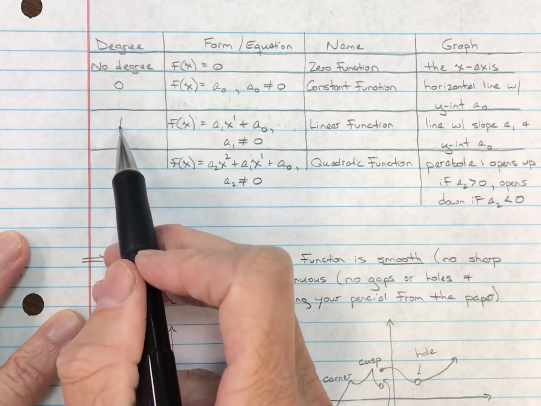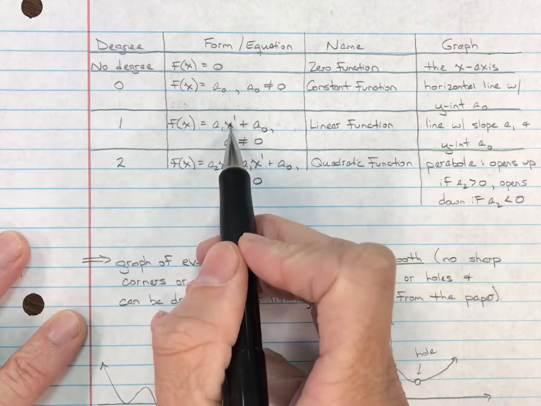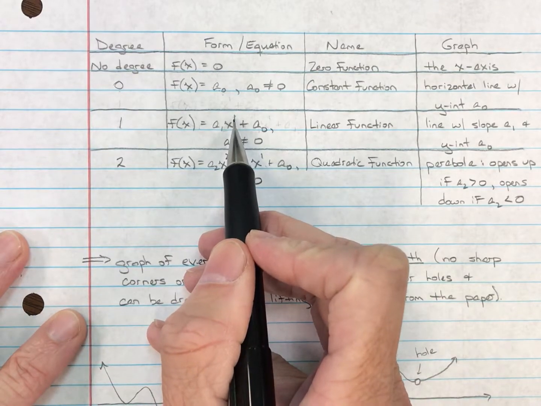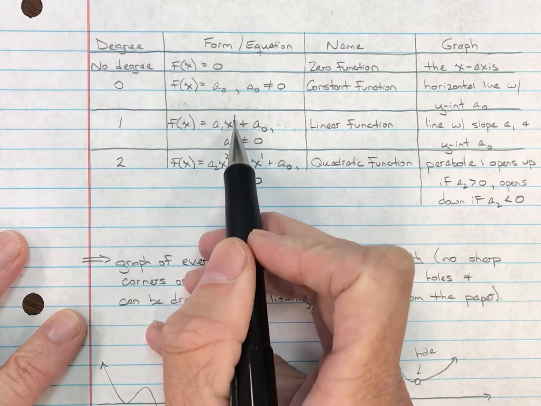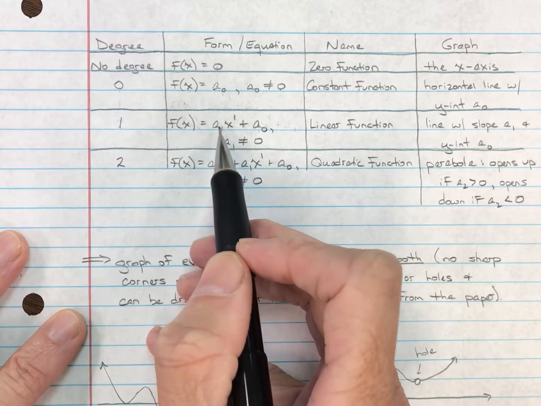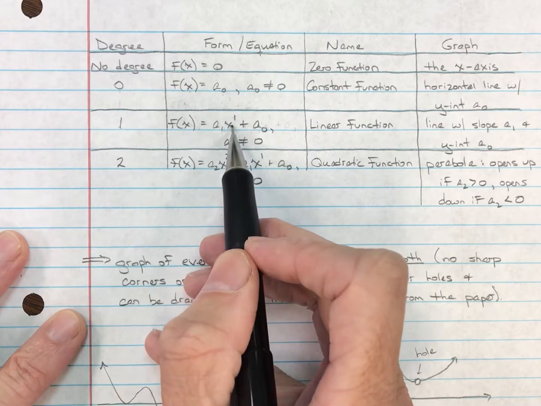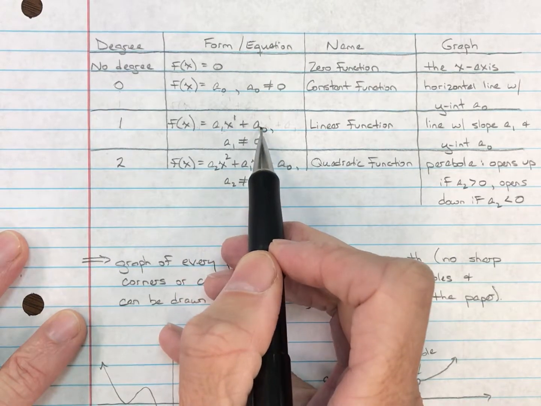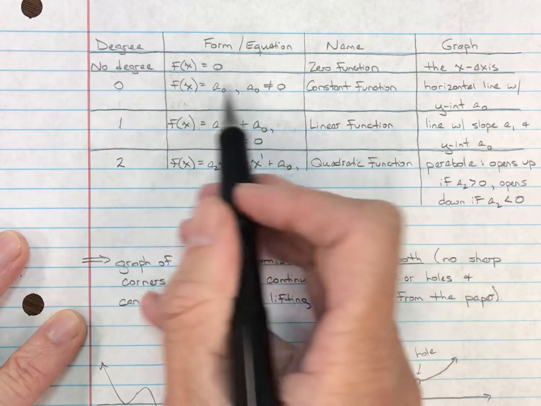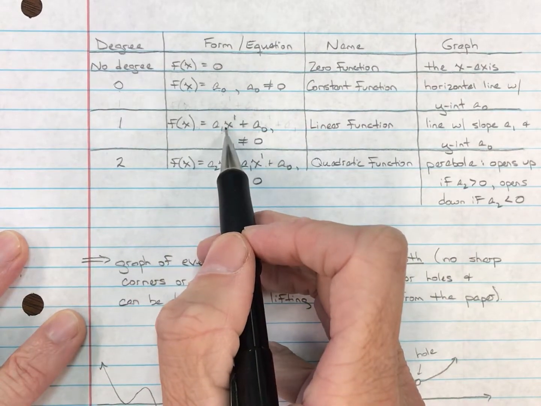If you go to 1 degree, that means we have an x to the first as our leading term or leading degree. So f of x equals a sub 1 x to the first plus a sub 0. There's a coefficient in front of the x to the first plus the constant. And of course, a sub 1 can't be 0 because then we have a constant function, not a linear function.